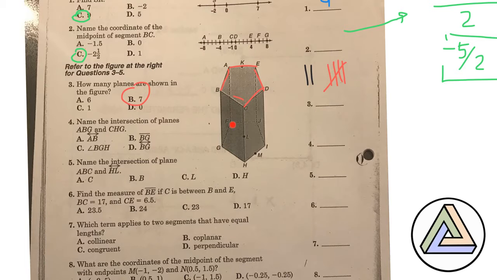Even though it looks like a finite shape, it actually goes on forever, and since each plane goes on forever, this BG would also go on forever. Obviously we can't draw a plane that goes on forever because you'll run out of paper. But planes go on forever unless otherwise indicated, so I would choose D for that one.